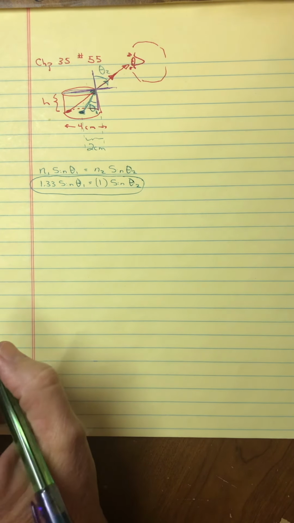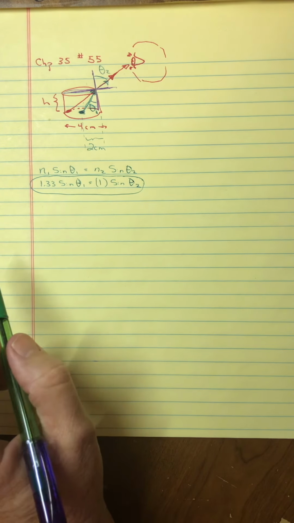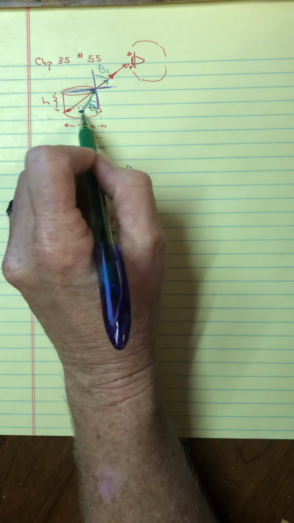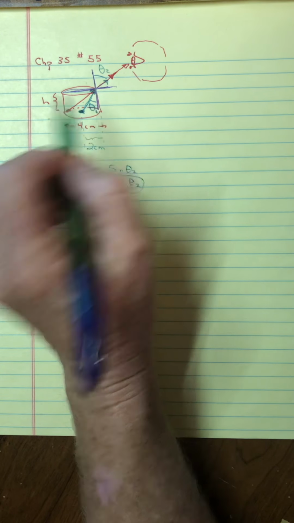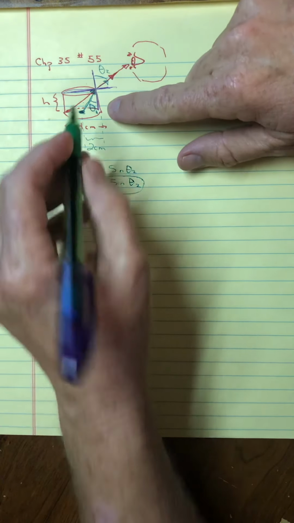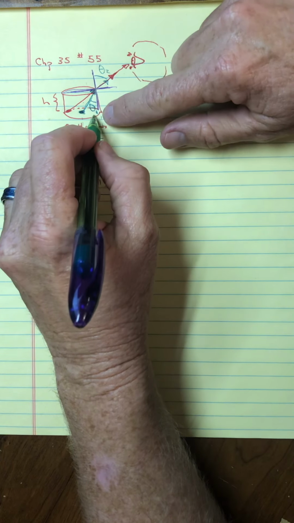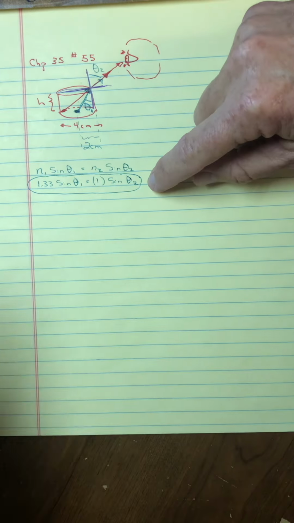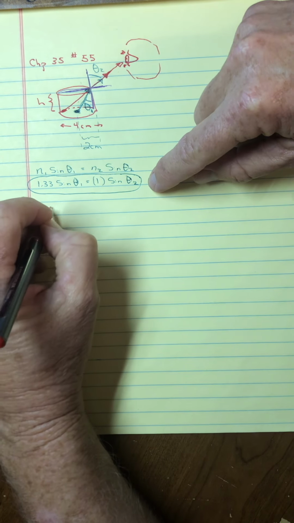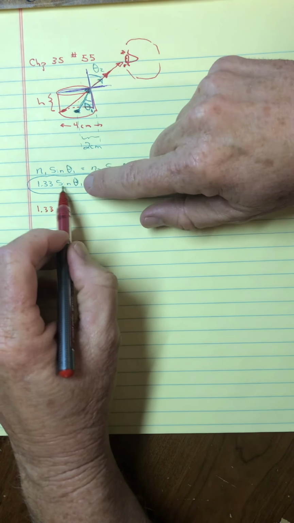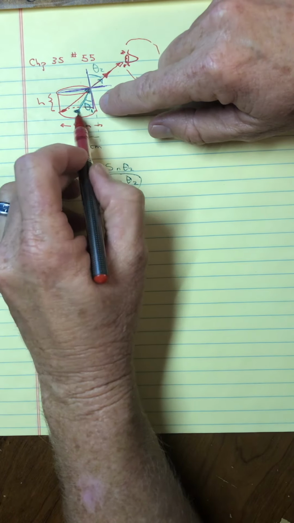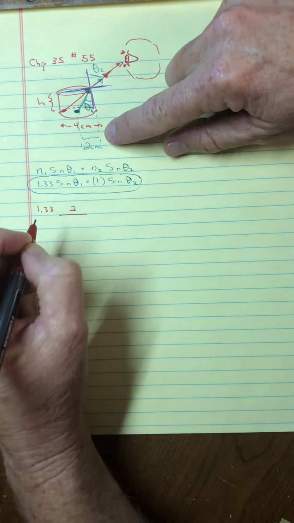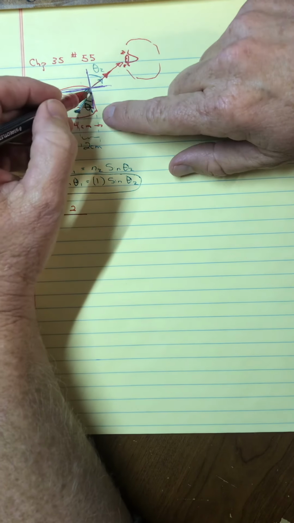And maybe I'll do this. If I look at sine of theta 1 here, I guess sine would be the opposite over the hypotenuse. So let me just write, I'm going to change back to red, 1.33. The sine of theta 1 would be the opposite, and so that's the 2 centimeters over the hypotenuse.